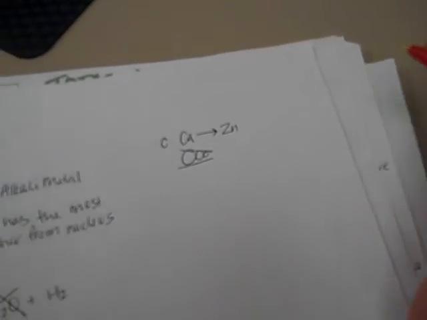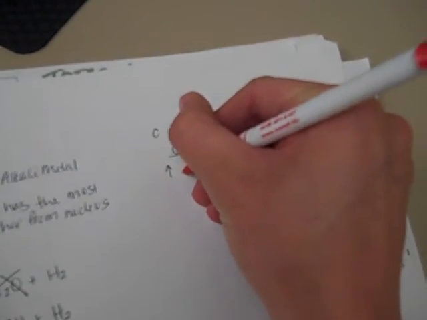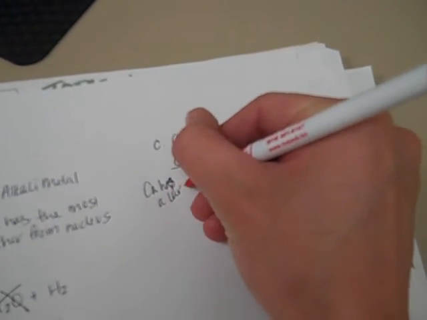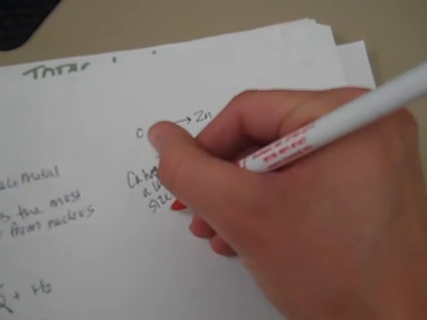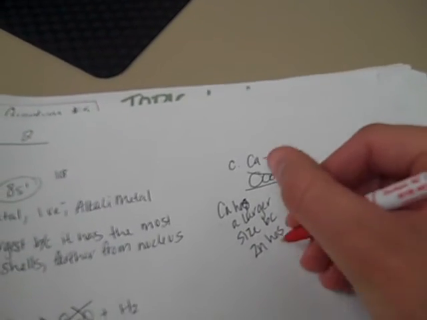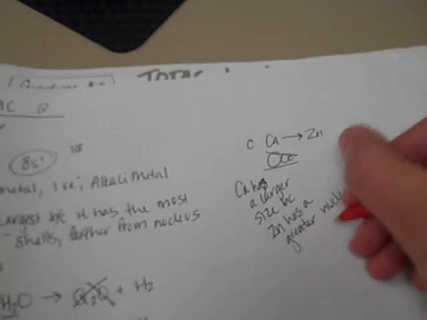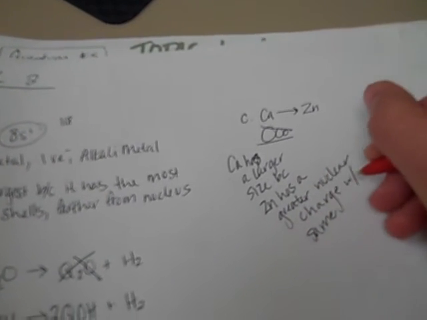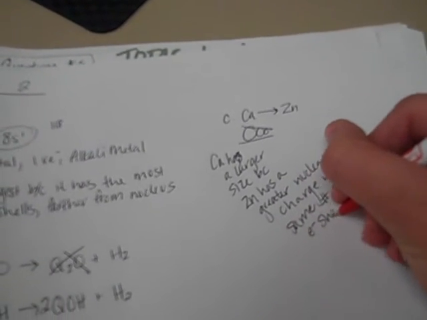So calcium has a larger size because zinc has a greater nuclear charge, with the same number of electron shells.